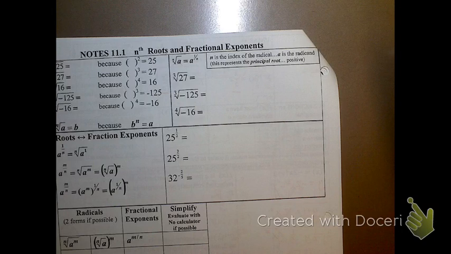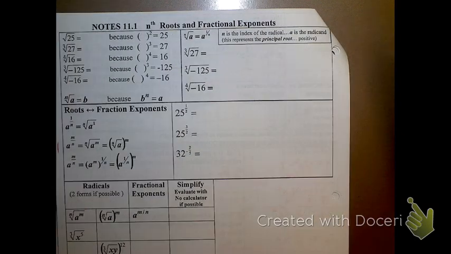What is this statement asking for? Square root of 25. What is the square root of 25? 5. Why is 5 the square root of 25? Because 5 squared equals 25. What is this statement asking you for?